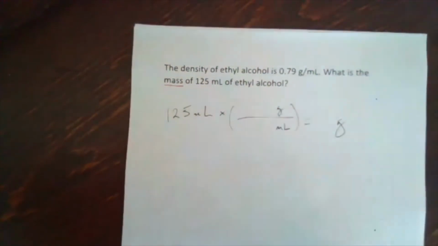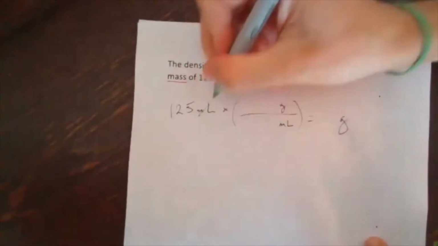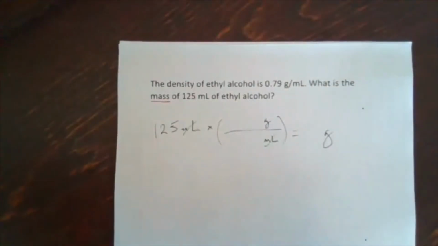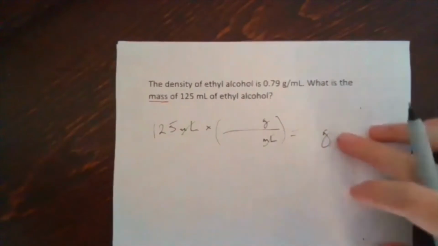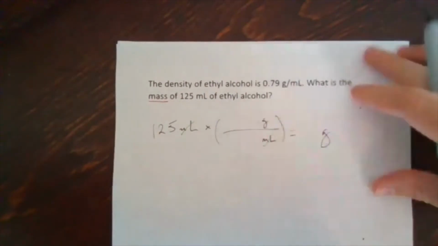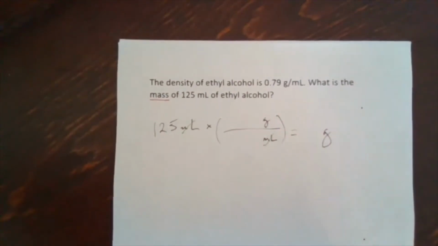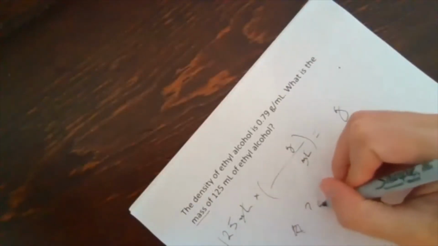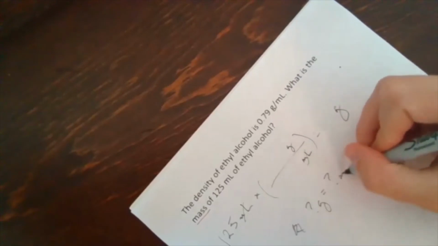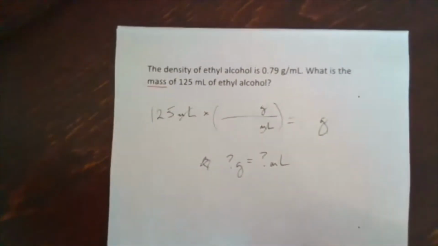And I'd be able to do that relationship. My milliliters would cancel and I'd end up with grams. Wonderful. So the question becomes, this needs to be a conversion factor. So I need to put in some numbers there. So how many grams are equal to how many milliliters?